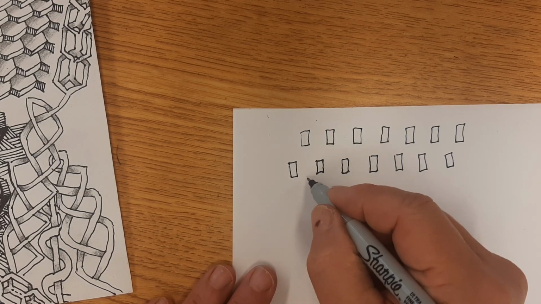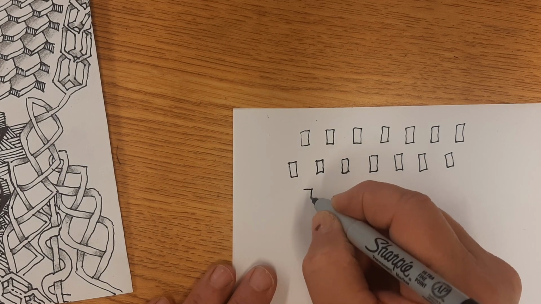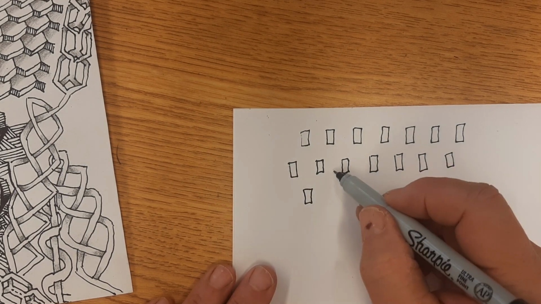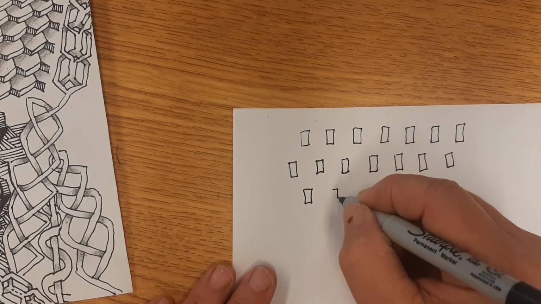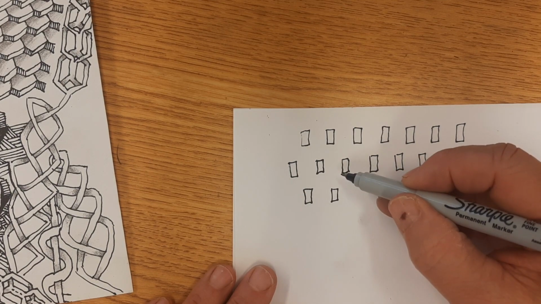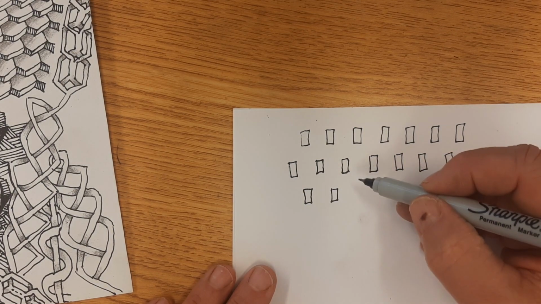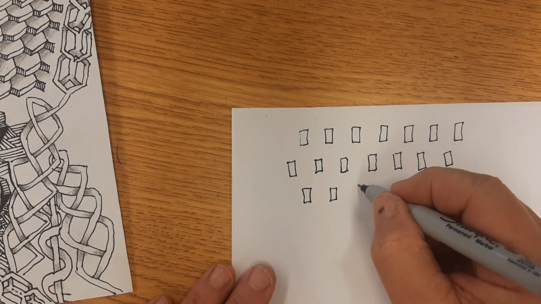I'm going to make sure that I don't do it way up here, but I'm going to drop down and put my next rectangle. Then I go in the space in between and drop down and put my next rectangle. So it's important that they not be way up here, and it's important that it not be under the other one, but be in between. So in between, put your next rectangle.